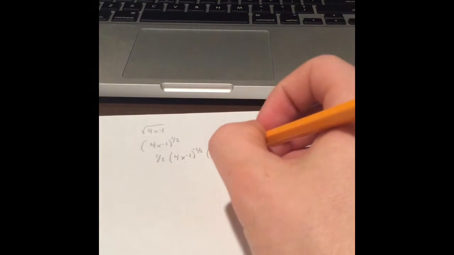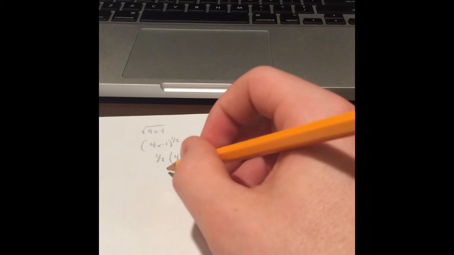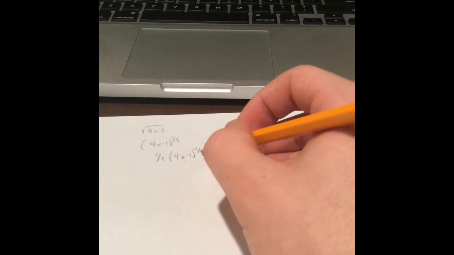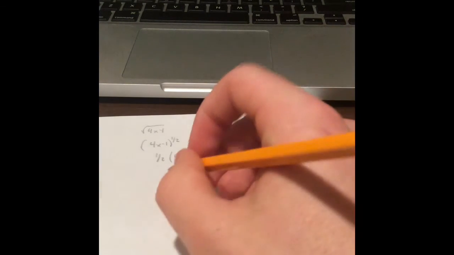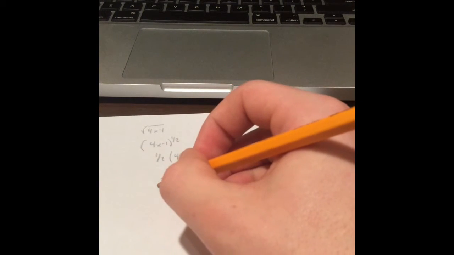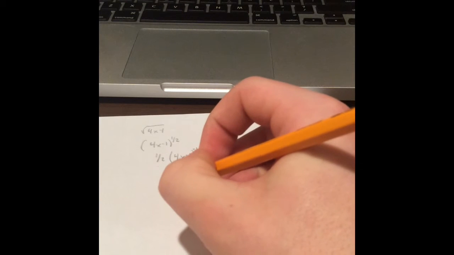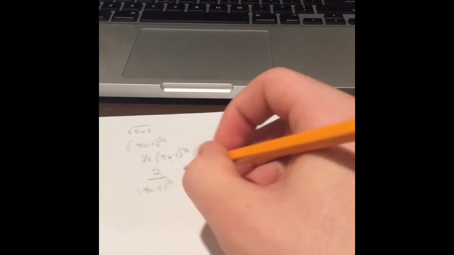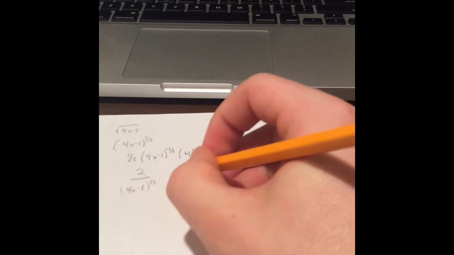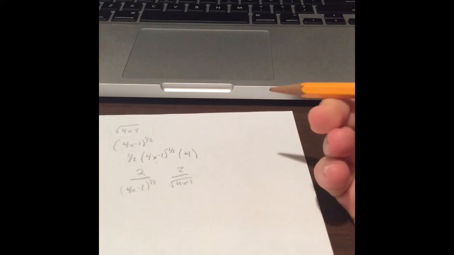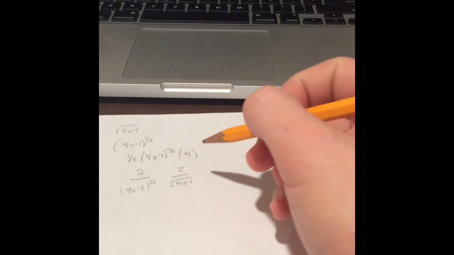We can put the 4 and the 1/2 together to make 2. But since this is a negative exponent, we can just put it as a fraction on the bottom. So we can have 2 over 4x minus 1 to the 1/2, or you can write that also as 2 root 4x minus 1. They mean the same thing.